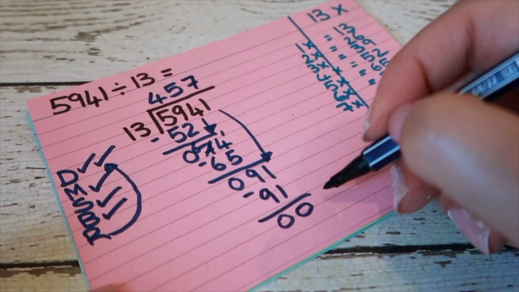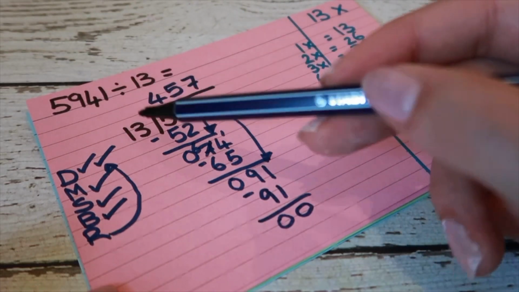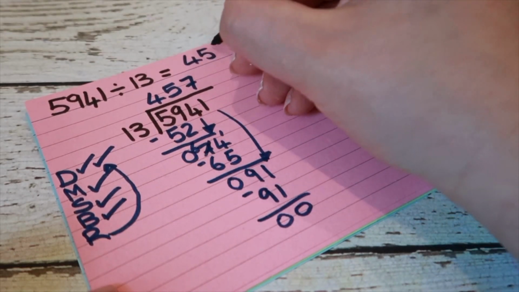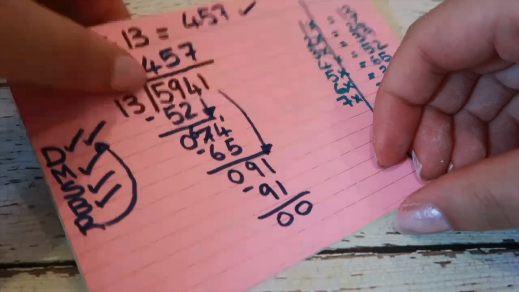Now, I don't have a remainder at all. There's nothing left over. 7 times 13 is exactly 91, and I don't have anything else to bring down. And that means we have finished the question. So 5,941 divided by 13 is equal to 457.